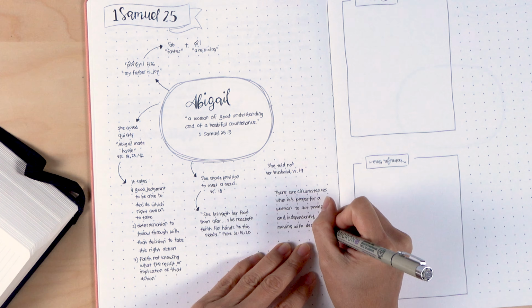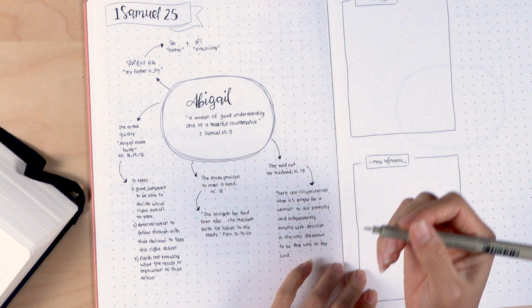All right, the next thing I noticed about Abigail is that she didn't do anything wrong, but she included herself in the sin of her husband. You notice that on verse 28. So I'm going to write that down as my next point.